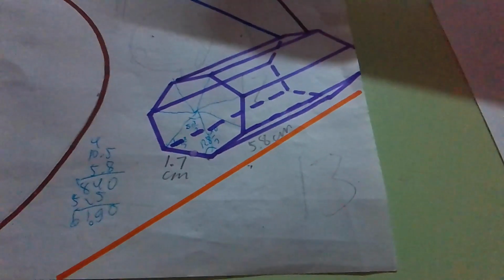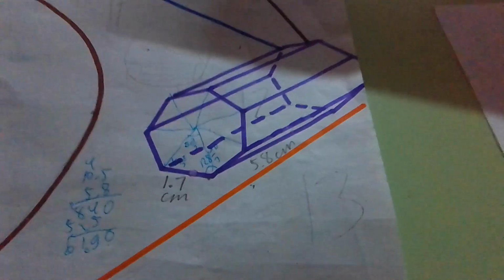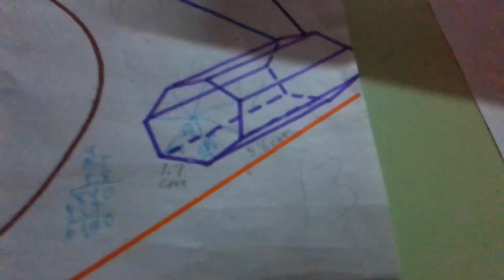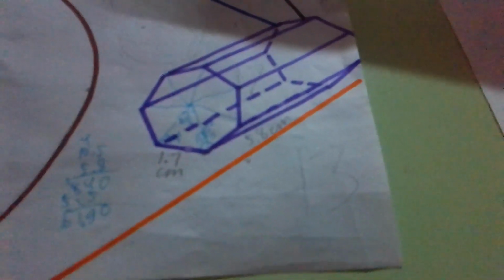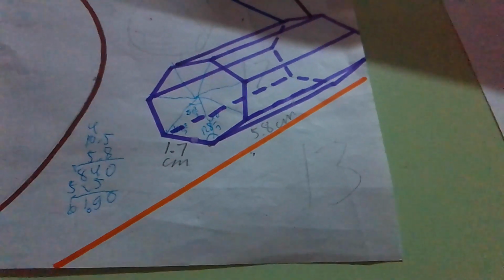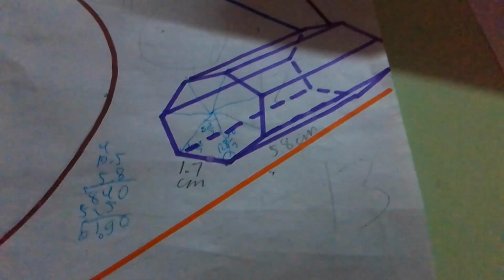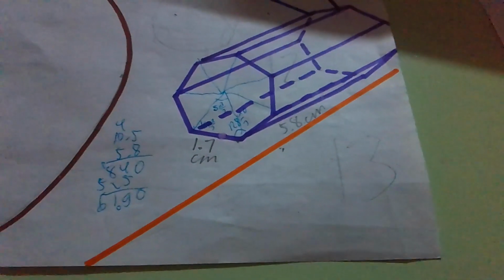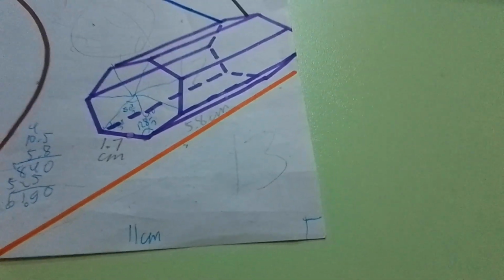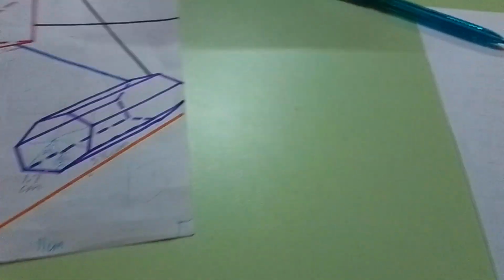Okay, everybody. Last problem. This problem is a very simple problem. It's a triangle, right? Did you know we can play a game called sine, cosine, and tangent? Now, here's what we're gonna do.